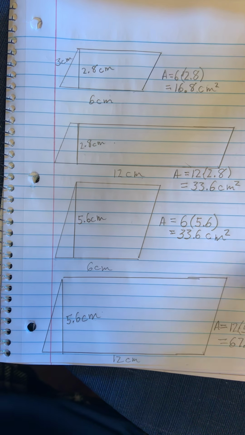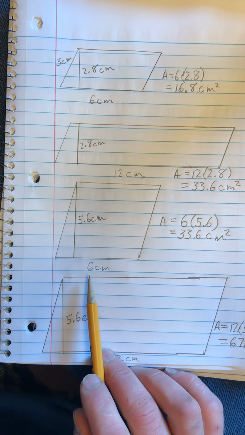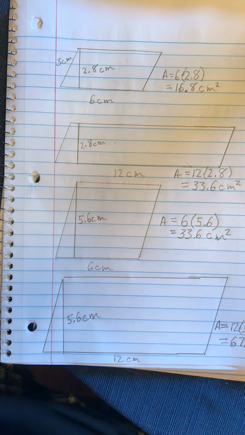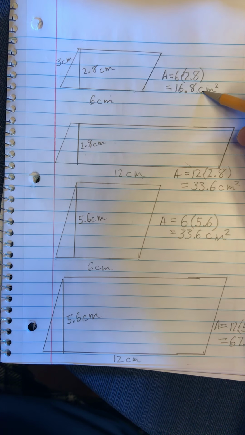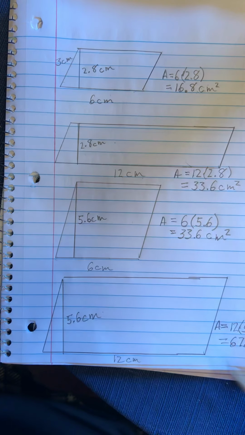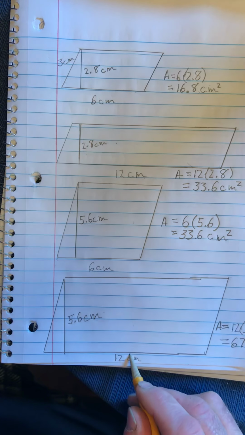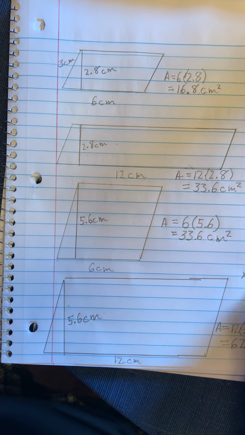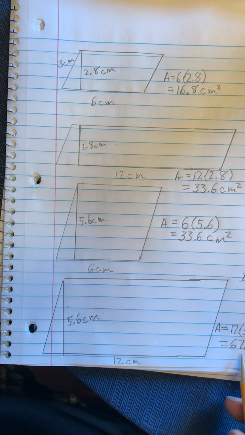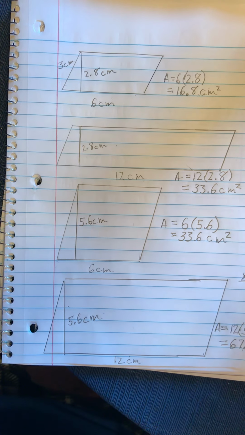So in other words, if I have the same multiplier for both the length of the base and the height, then I am actually taking that multiplier and squaring it before I multiply to get the area of the original. So 16.8, but I doubled the base, I doubled the height, then that gives me 4 times the 16.8 to give me 67.2 centimeters squared.